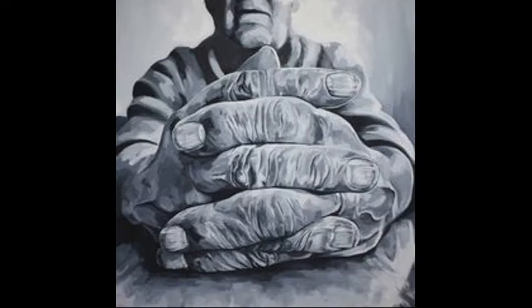In this drawing, the artist made the hands look bigger than the rest of the body. That's called foreshortening. They're not actually bigger, but that's just how the artist made it.